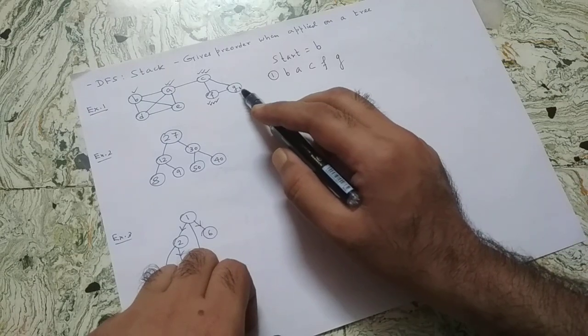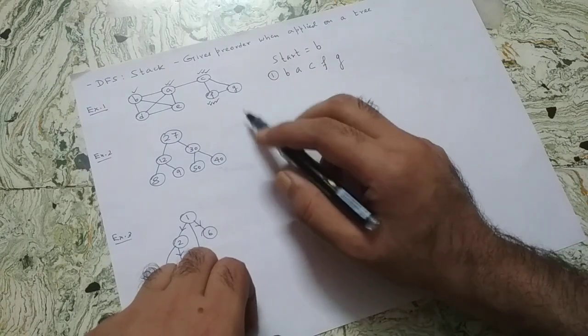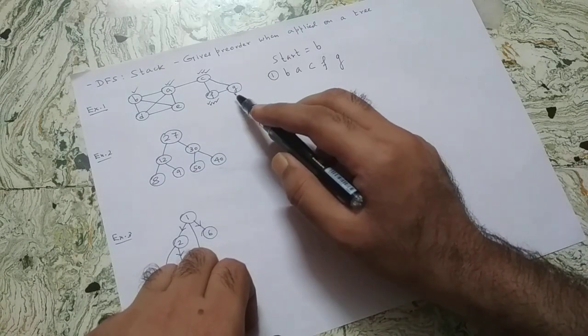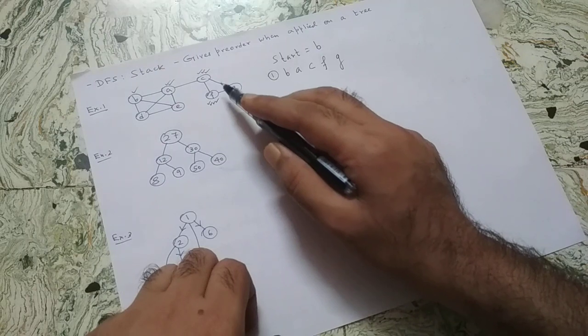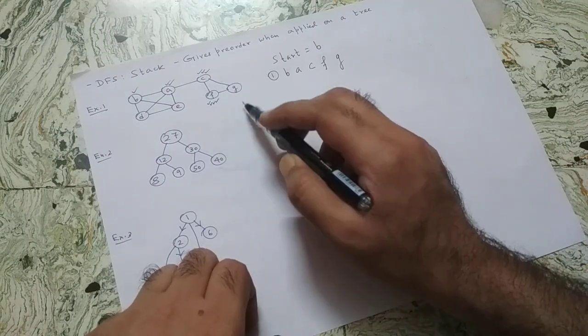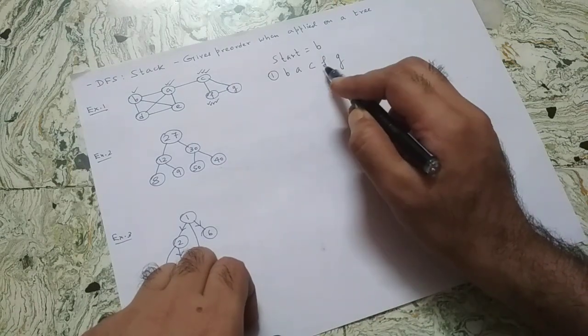Now when I go to G, I find that G has two adjacent vertices, C and F, both of which have already been visited. So what can I do? Now I have nowhere else to go because the adjacent vertices of G have already been visited. So now I'll backtrack. Where will I backtrack? I'll backtrack to the previous vertex.